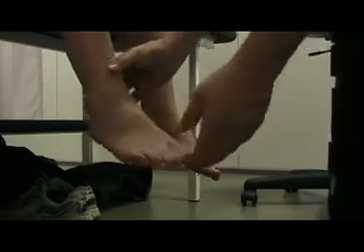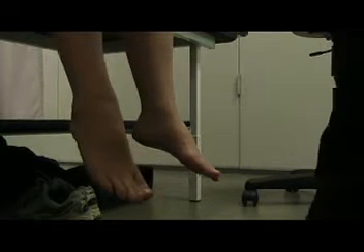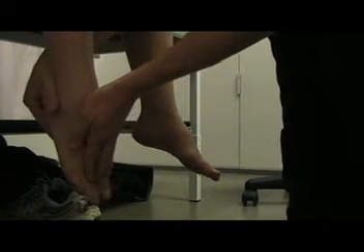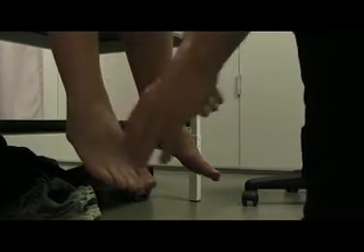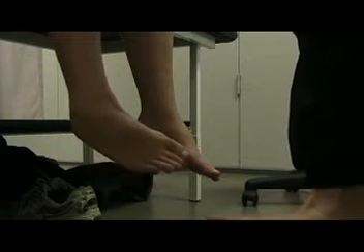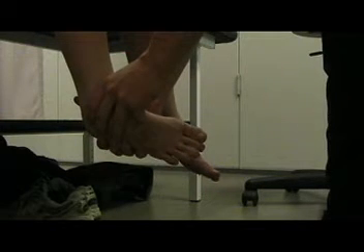No. Then I'm going to get my client to plantar flex the foot. And then I'm just going to apply overpressure. And any pain with that? No. Then I'm going to get my client to invert their foot. And then I'm going to overpressure. Any pain with that? No.